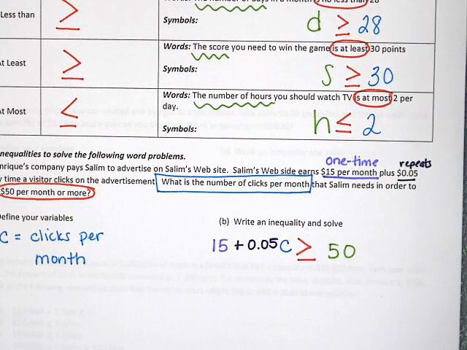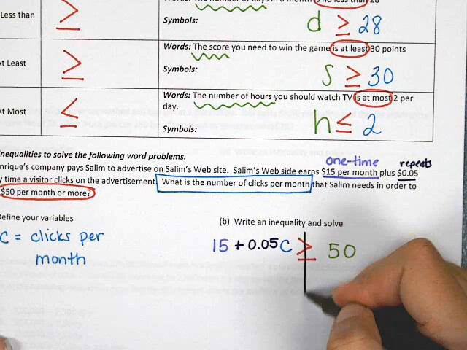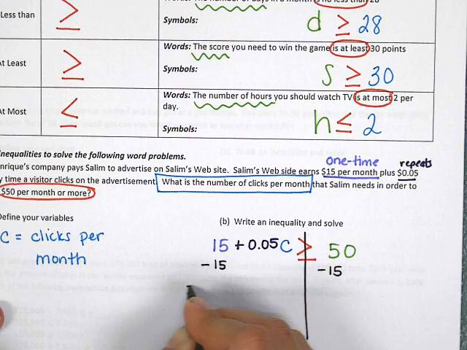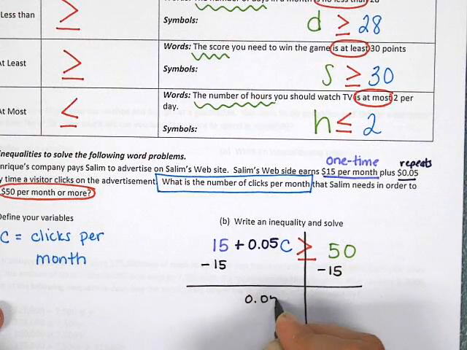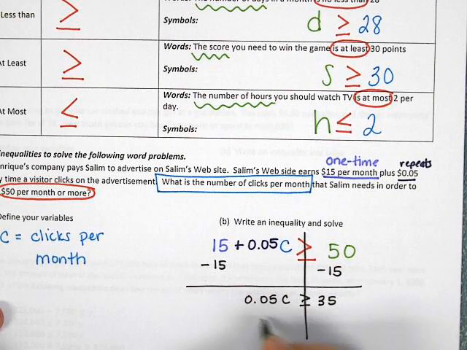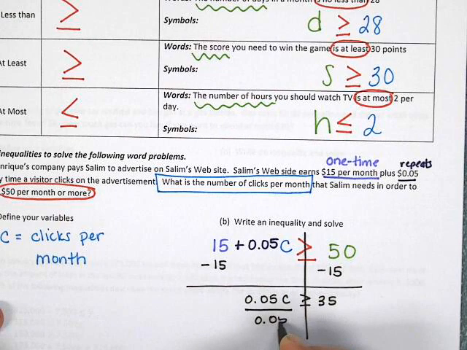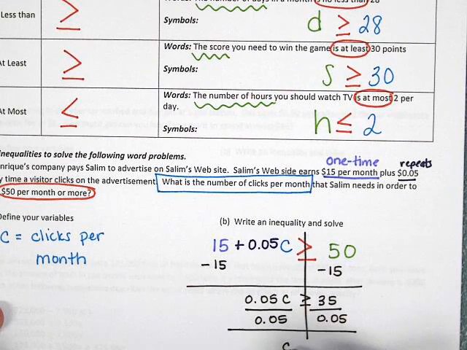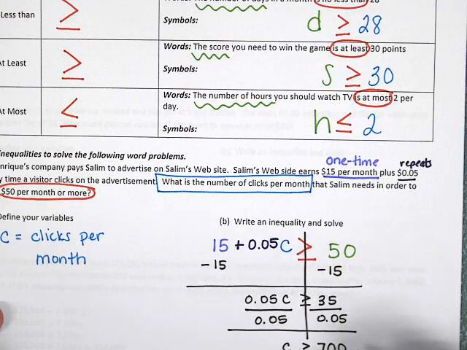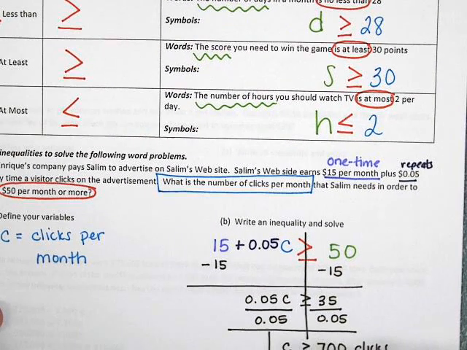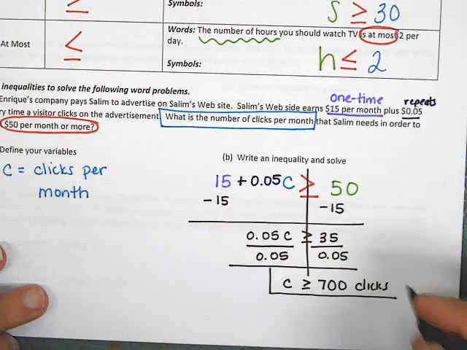Last but not least, I would solve this. So I would subtract 15 on both sides, which means I would get 0.05C is greater than or equal to 35. Then I would divide by 0.05 on both sides, and I would get C is greater than or equal to 700 clicks. Because in this problem, C represents the number of clicks that you need.